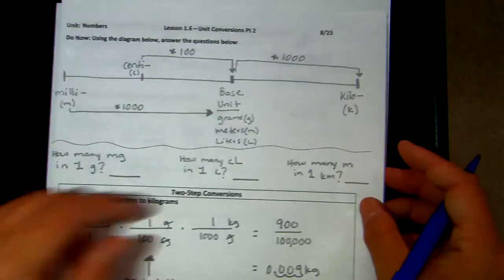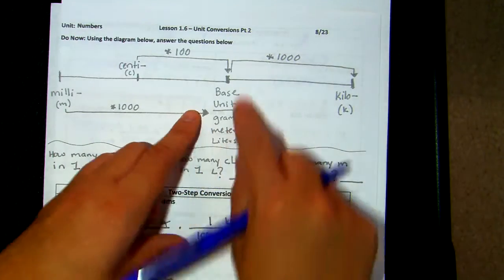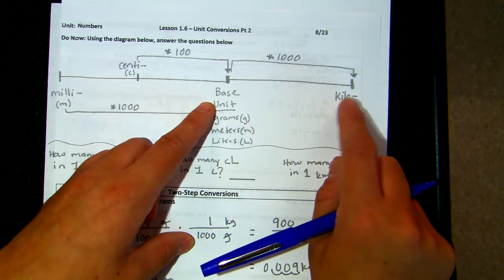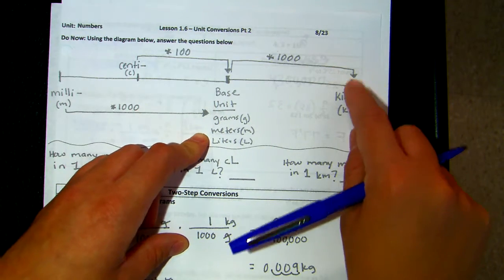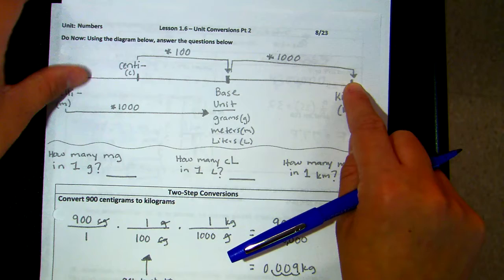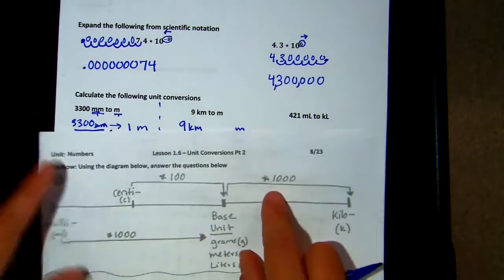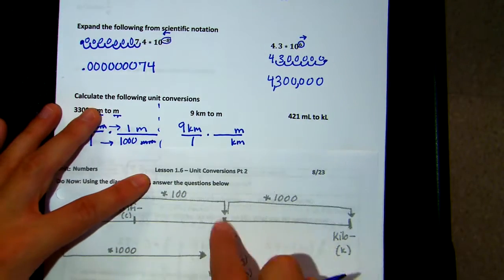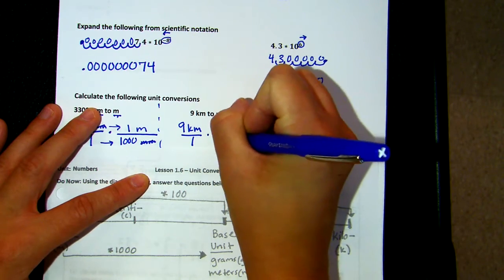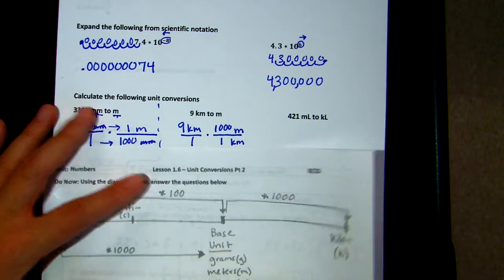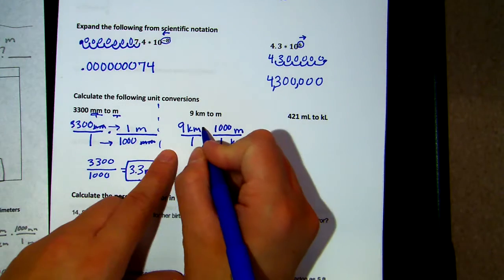So if I look here, here are my meters, here are my kilometers. There are 1,000 meters in 1 kilometer. So I'm going to multiply these across.